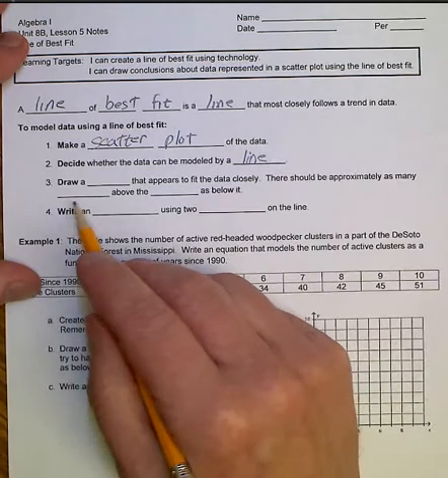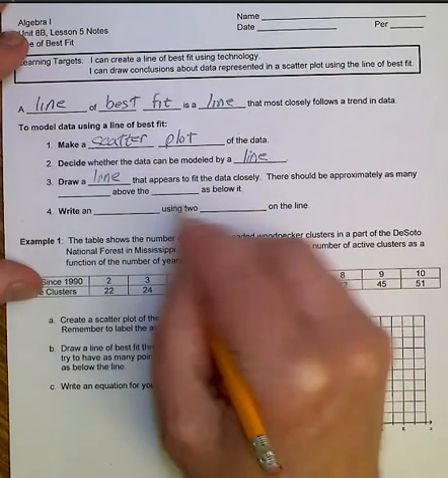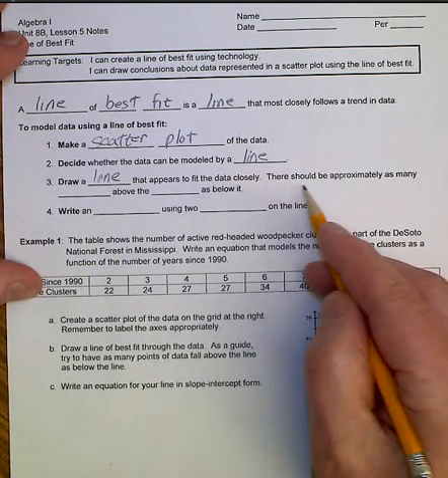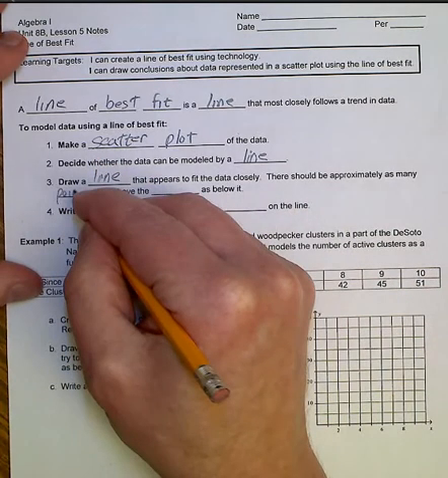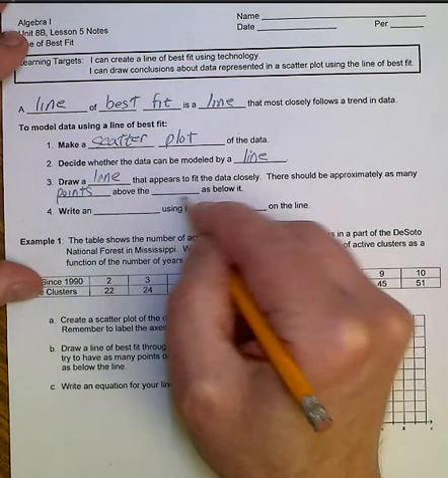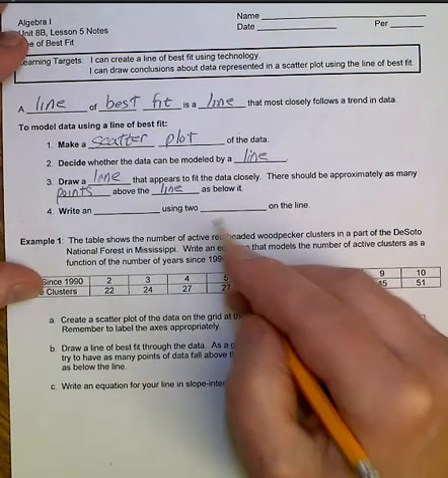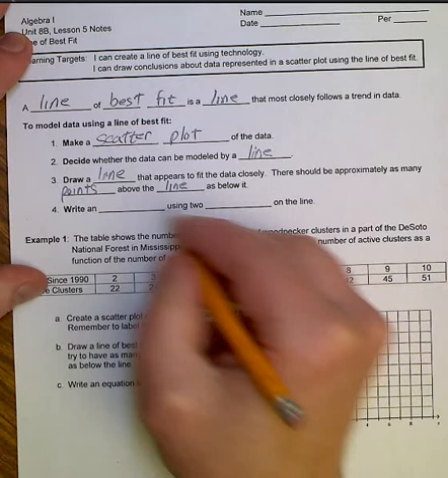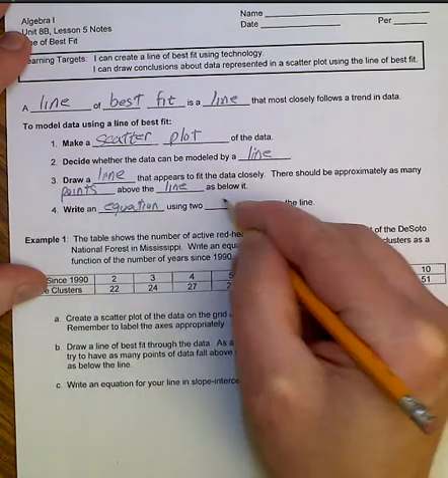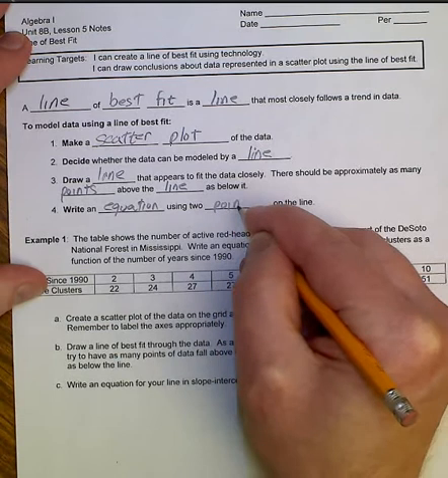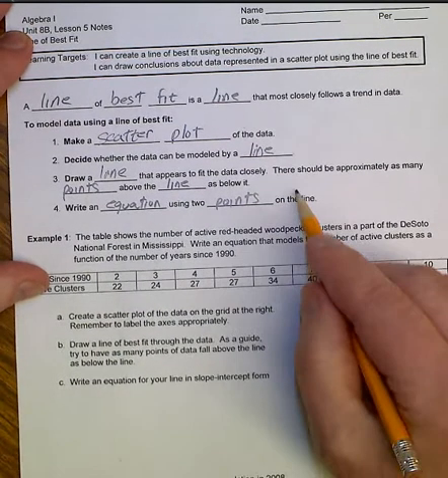Then we're going to draw a line that appears to fit the data closely. There should be approximately as many points above the line as below it. So we're going to talk about this, do an example. Then we're going to be able to write an equation using 2 points on the line. We've done that before. We're going to use point slope form.